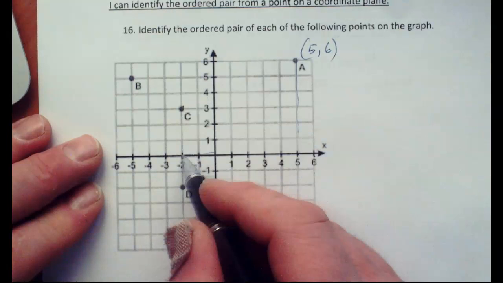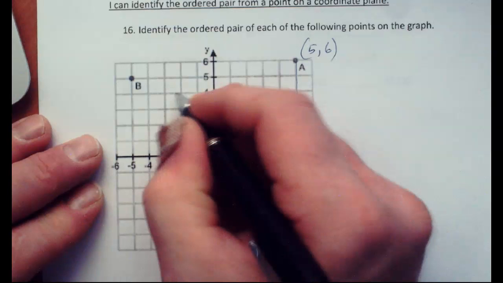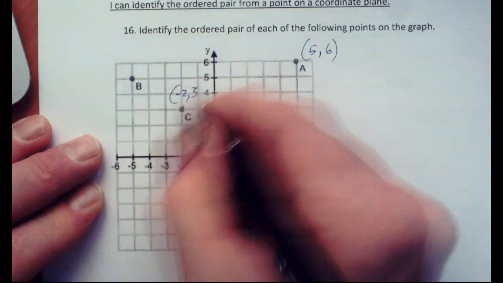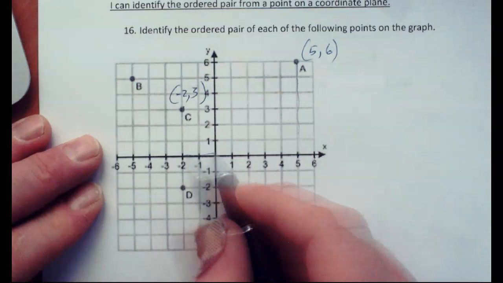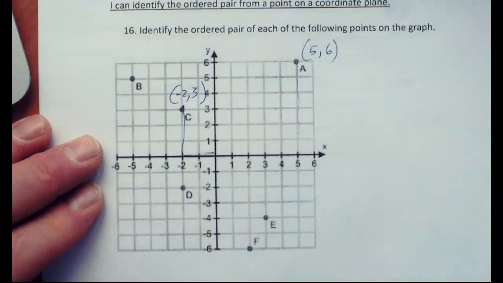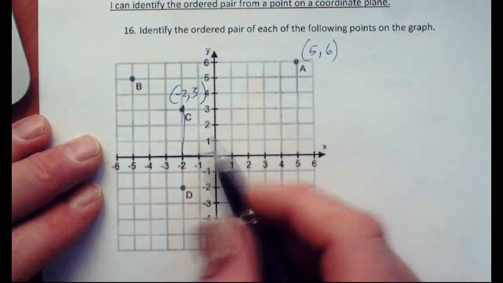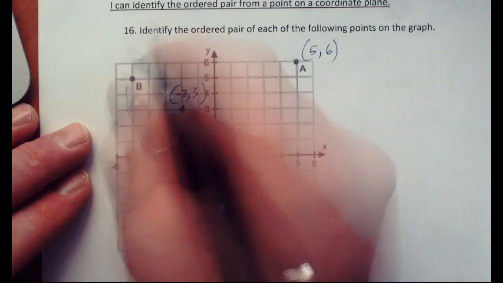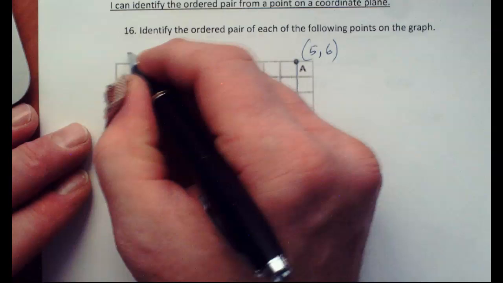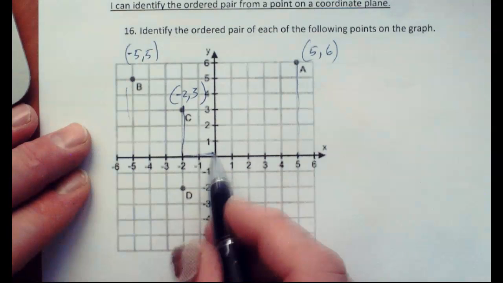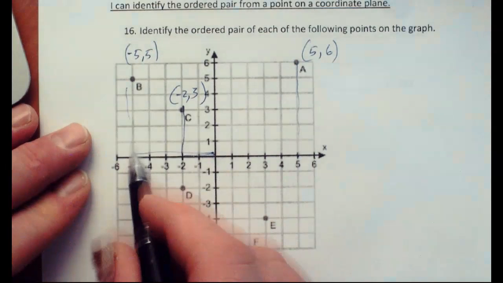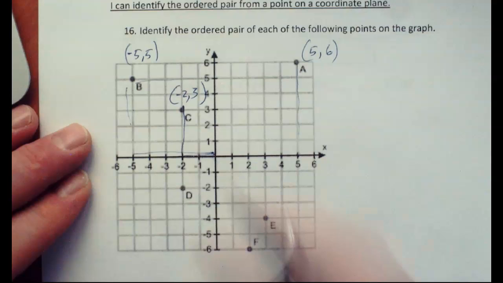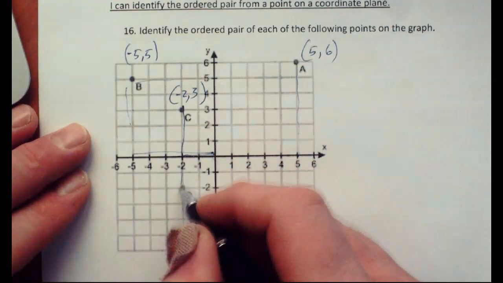Let's do point C here. So this would be over negative 2 and up 3. Over negative 2, up 3. I'm always tracing all over these things. Okay, B, this would be over negative 5 and up 5. Watch how I check this again. Over to negative 5 and then 1, 2, 3, 4, 5. Yeah. Okay, and then D, this looks like it's negative 2, negative 2.